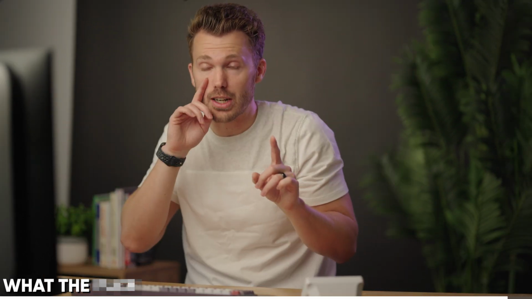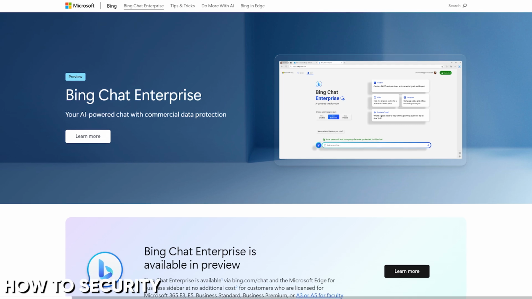But enough whinging. Let's take this in a constructive direction to what's next. What is the better version of this that in the next 12 months could make us way more productive? 3 really exciting things I want to talk about. 1, Bing Chat Enterprise support.